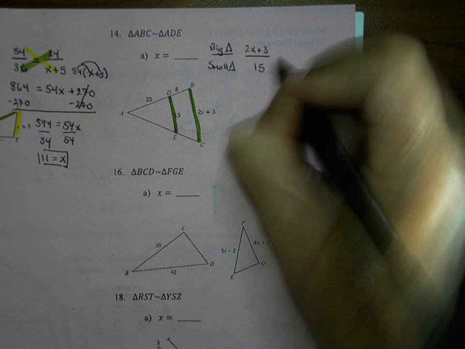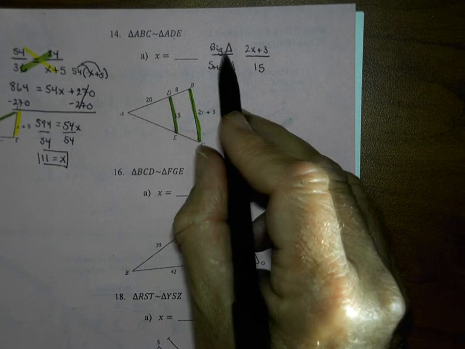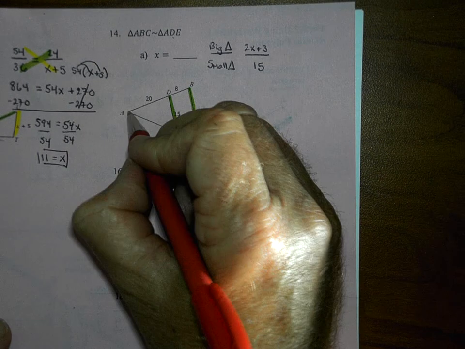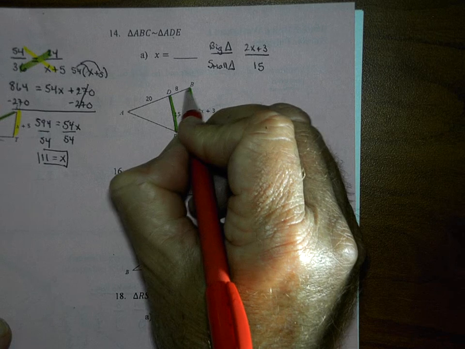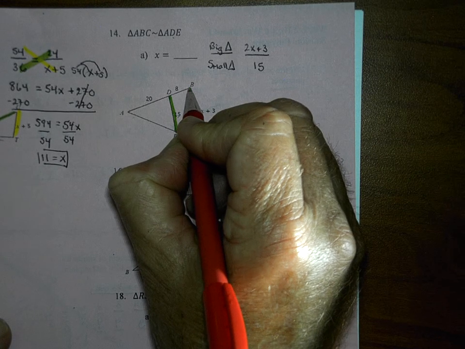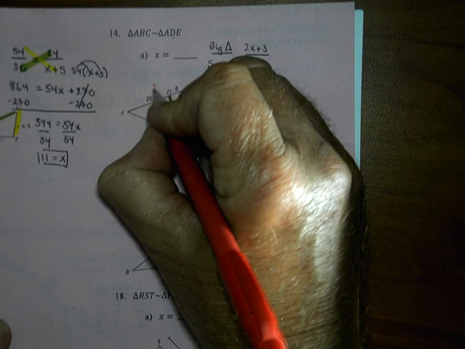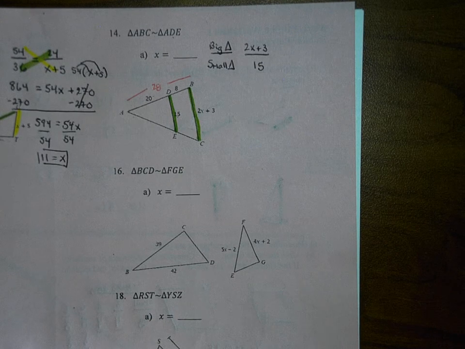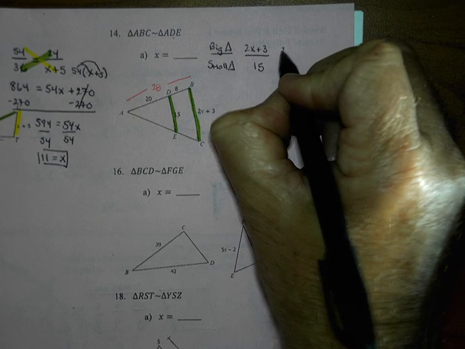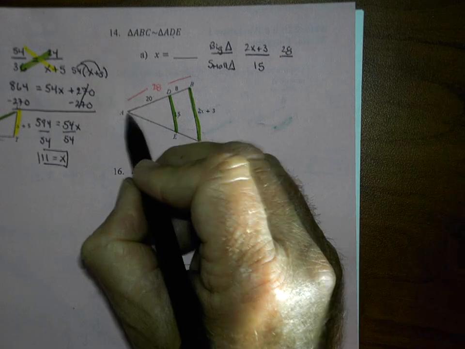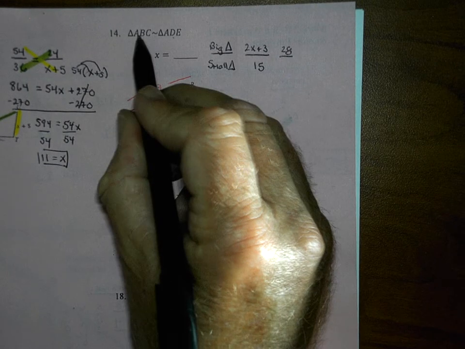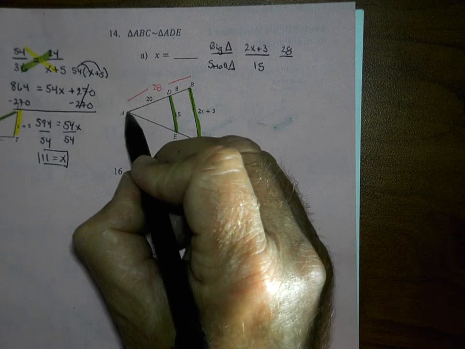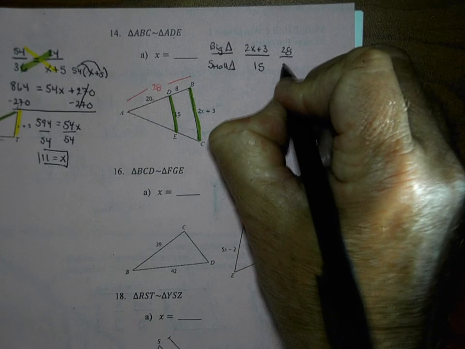Another ratio would be, let's pick another side from the big triangle. Another side from the big triangle would be A all the way over to B, and that would be 20 plus 8. So that would be 28. So 28 would be another numerator for a ratio I would write. And then I would put it over, now A to B is the first and the second letter. That has to correspond with side A to D. A to D is 20. So I get 28 over 20.